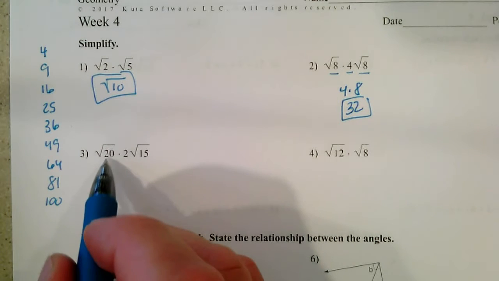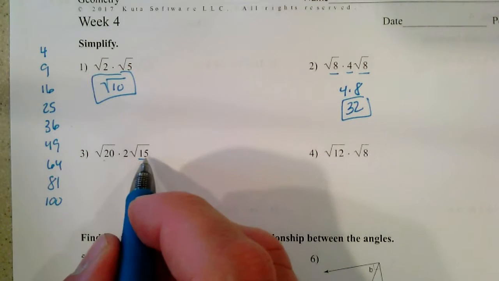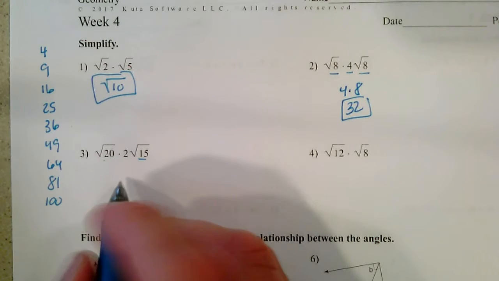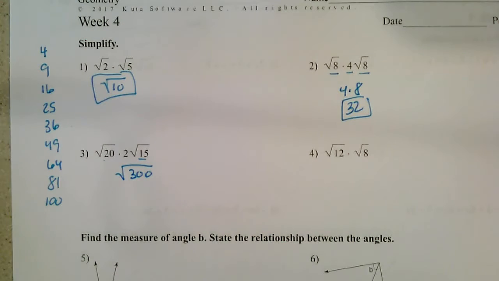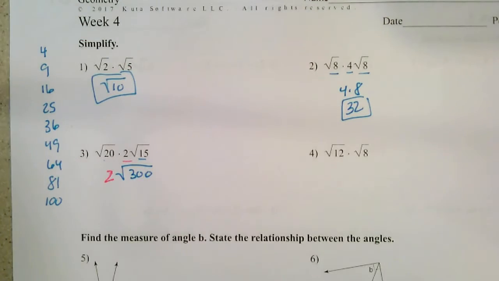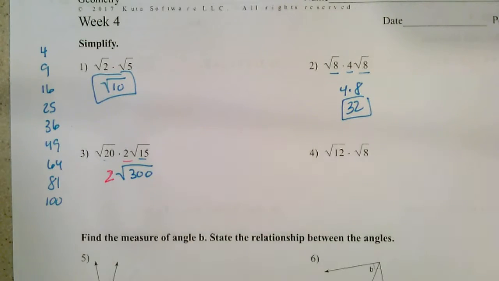Here we have square root of 20 times square root of 15. See, 10 times 15 would be 150, so 20 times 15 is 300. And of course, we've got this 2 hanging out front here. We check, is 300 divisible by any of the numbers on our list? Yeah, it's divisible by 100. It's 3 times 100.